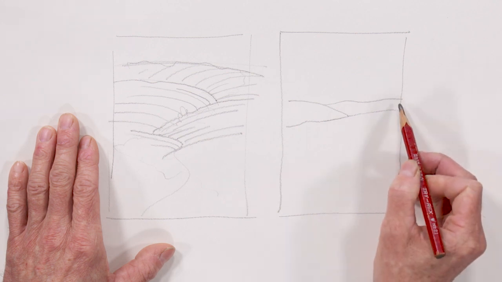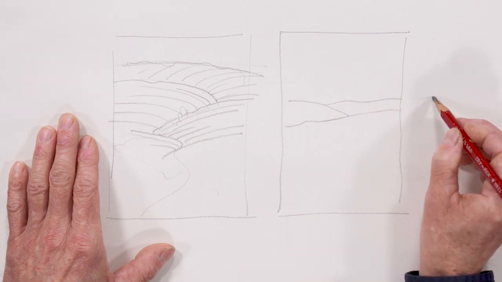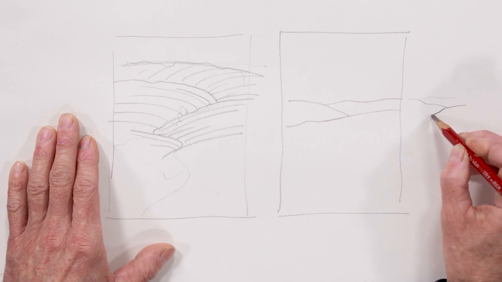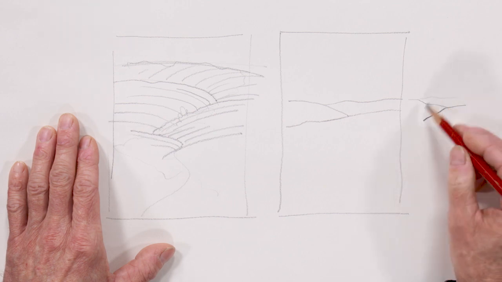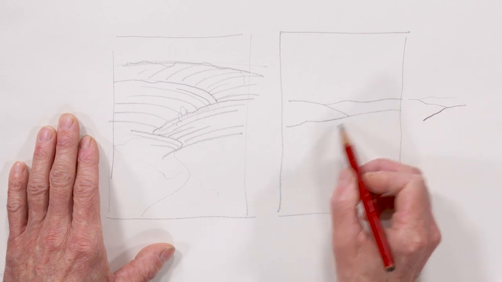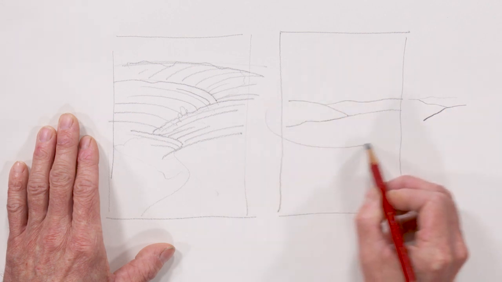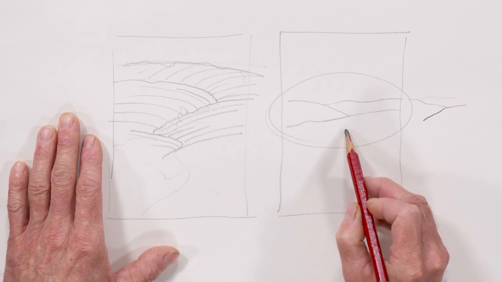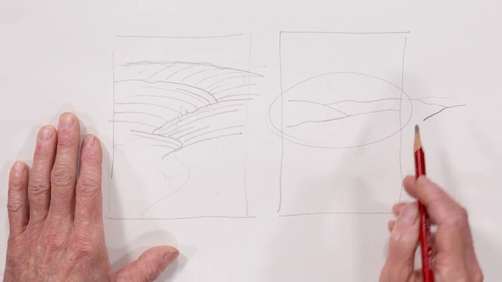Right? We can talk about pressure. Say draw the background line very light, the middle ground a little darker, and then the foreground line really dark. All right, that's great. But I'm talking about all the same pressure, all the same line. So this right here is an example of creating a very simple depth with line. This looks like layering, hills going into the background.